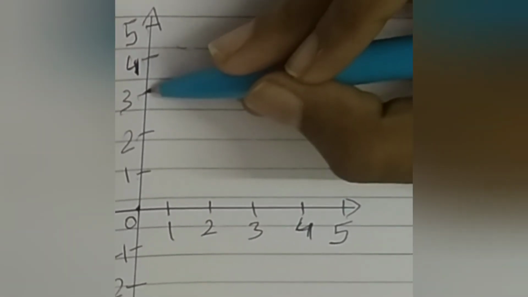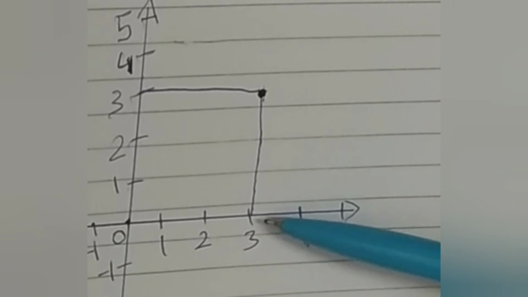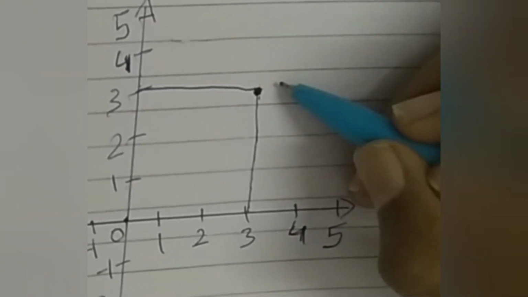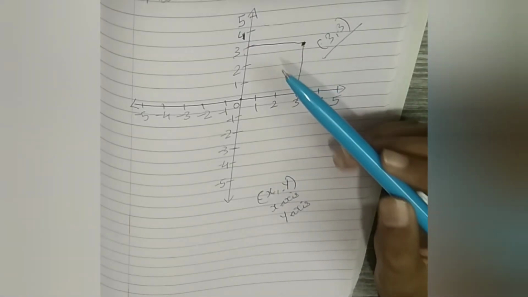Now if we draw a straight line from the point to the y-axis, it intersects at 3, correct? And if we again draw a straight line from the point to the x-axis, it touches the x-axis at 3. So in both cases we get 3. It tells us that the point is 3 units away from the y-axis and the x-axis. So it will be written as (3, 3).